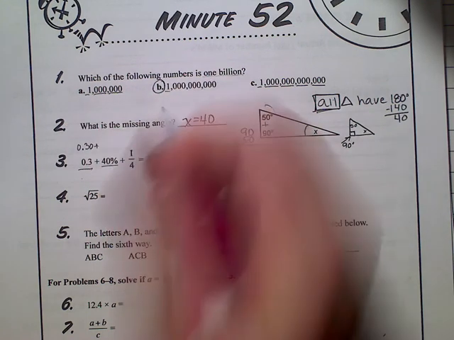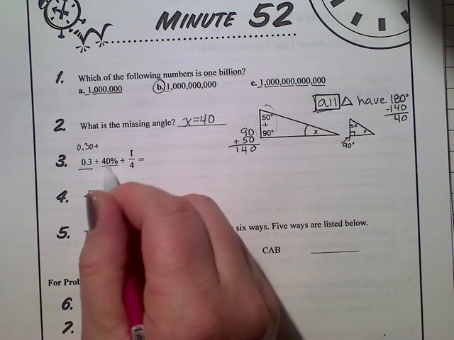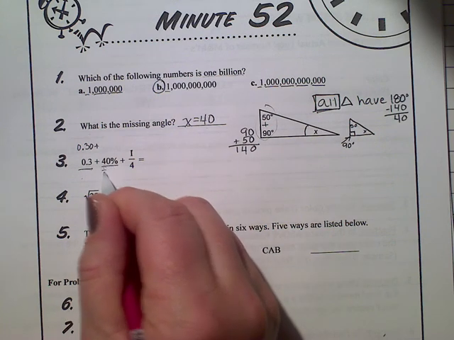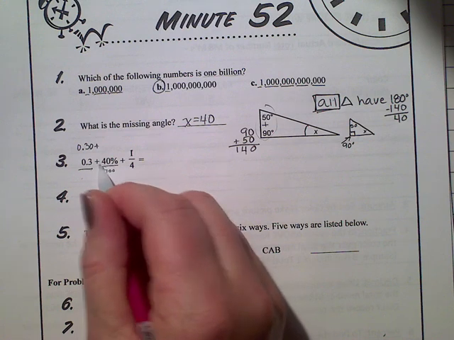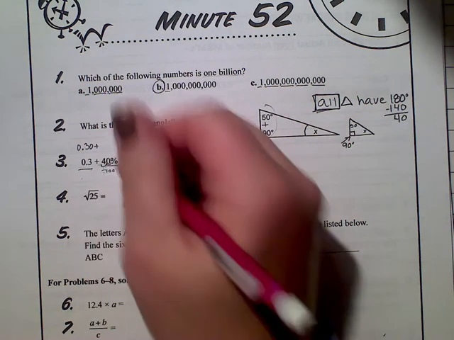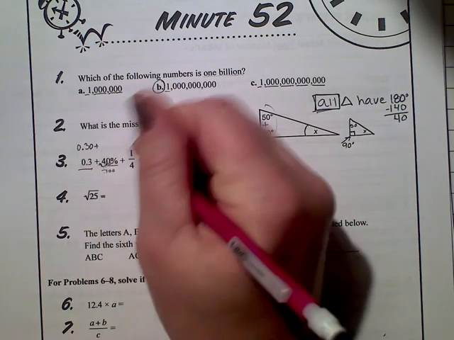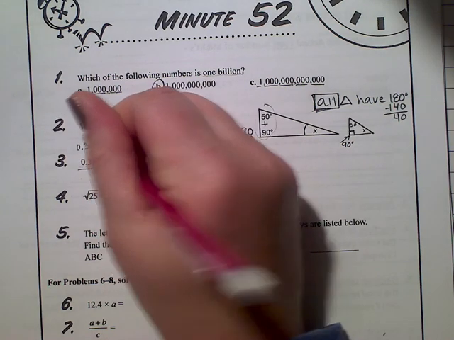Then I know if I'm going to change this percentage into a decimal, I'm going to divide by 100, and when we multiplied, we moved it to the right, but when we divide, we're going to move to the left. So that would give us 2 spots to the left. That would get us to 40 cents.